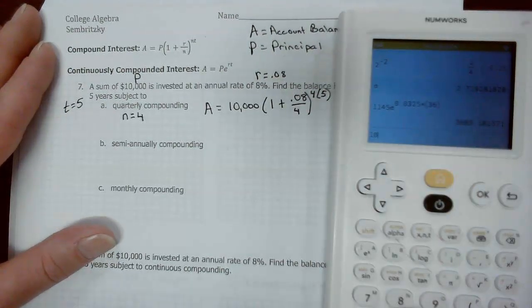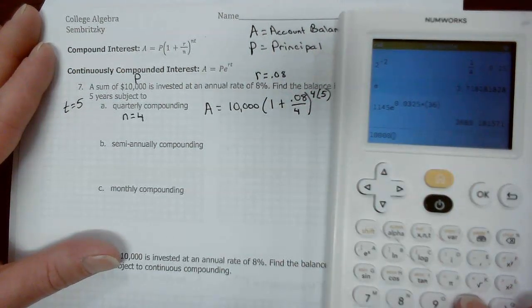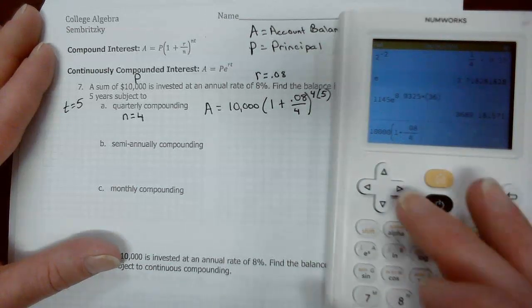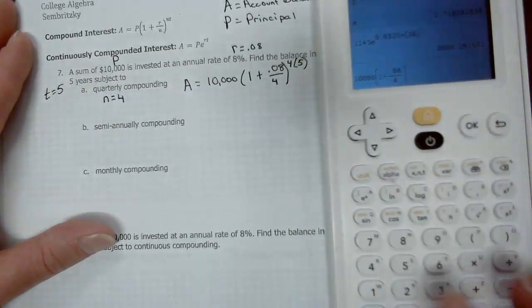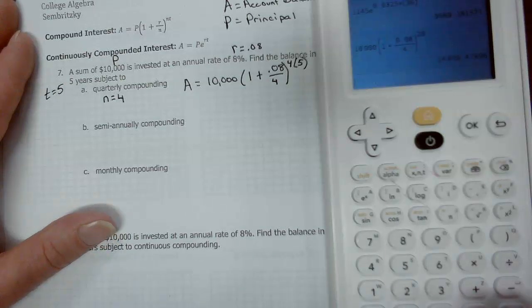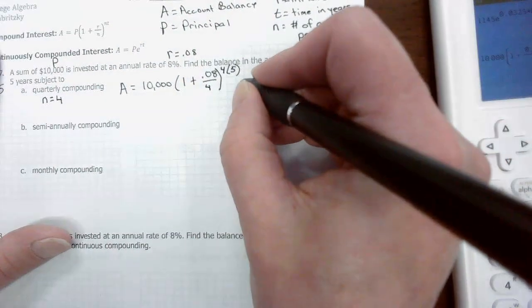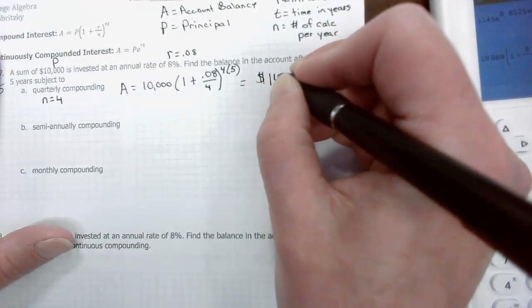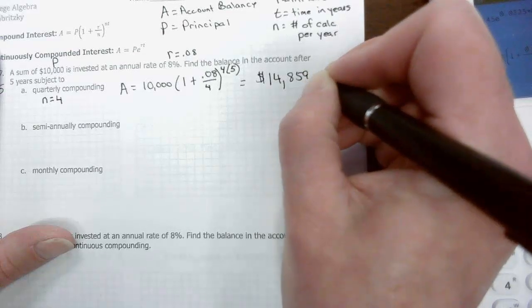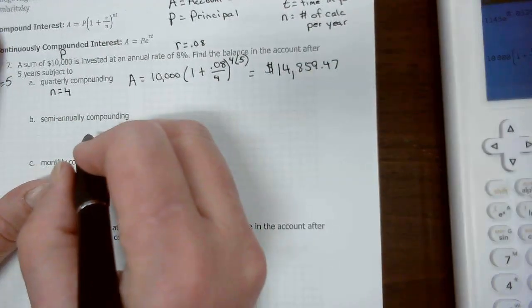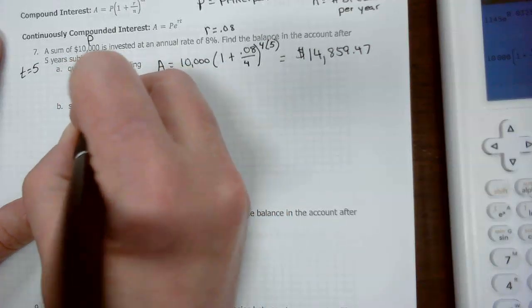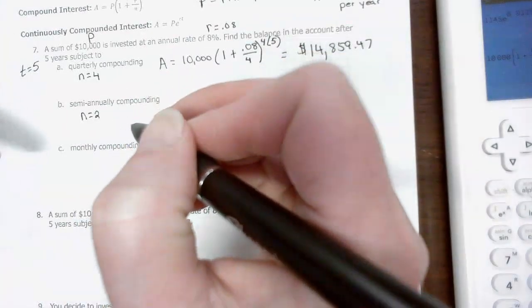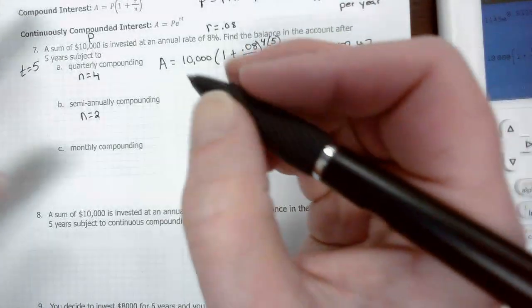So let's see, 10,000, parentheses 1 plus 0.08 divided by 4. On the outside of the parentheses, to the 4 times 5. And so if I do quarterly compounding, my balance is $14,859.47. What about semi-annually? Semi-annually would be N equals 2. Do you think that if I only do it twice a year, would I have more money or less money?